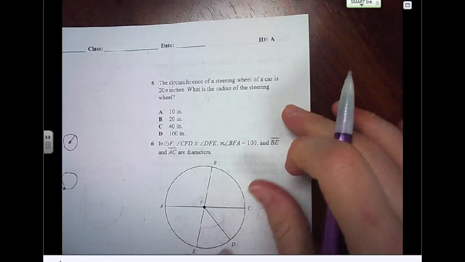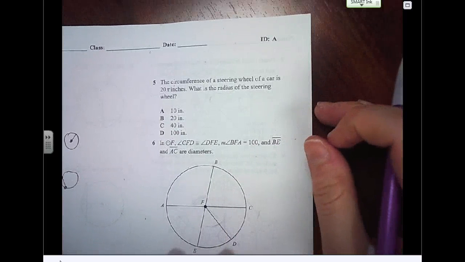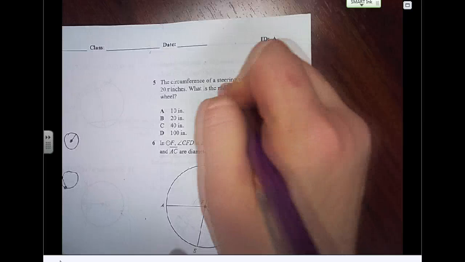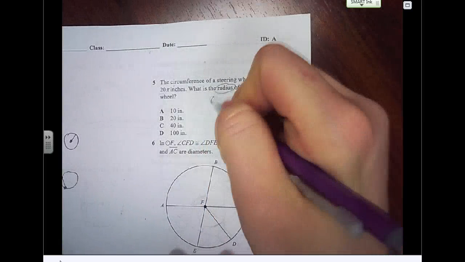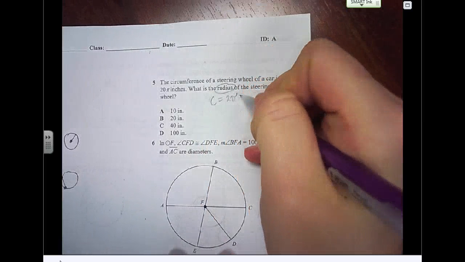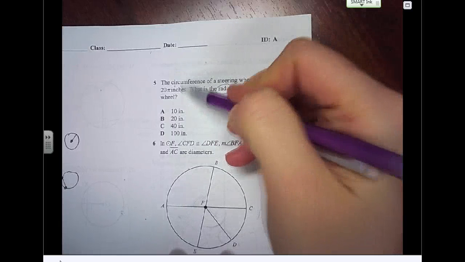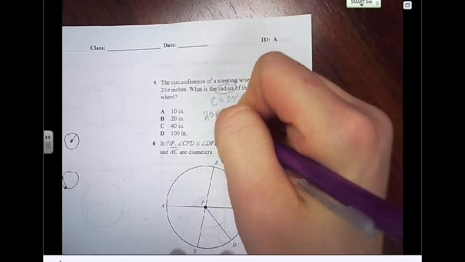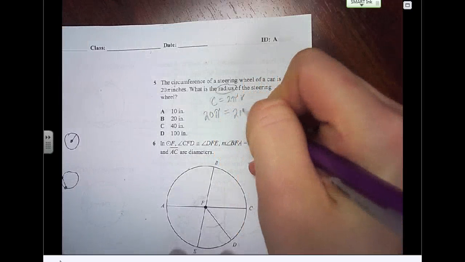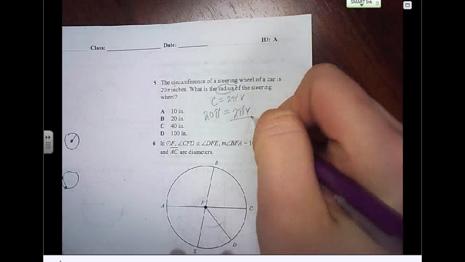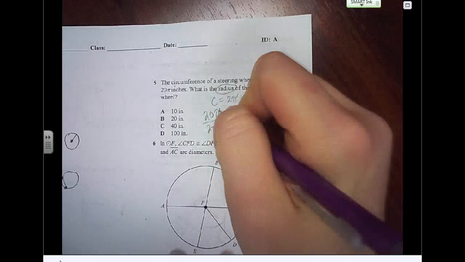Number 5, the circumference of a steering wheel of a car is 20 pi inches. What is the radius? Since we're finding radius, I'm going to use 2 pi r. Usually we plug in what r is, but in this case we know the circumference. So we're going to put circumference in for c, and we're going to solve for r by dividing by 2 pi. So the pi's cancel. 20 divided by 2 is 10.